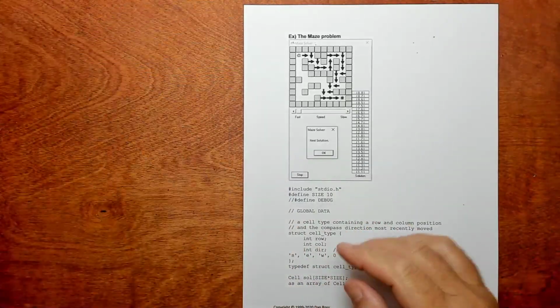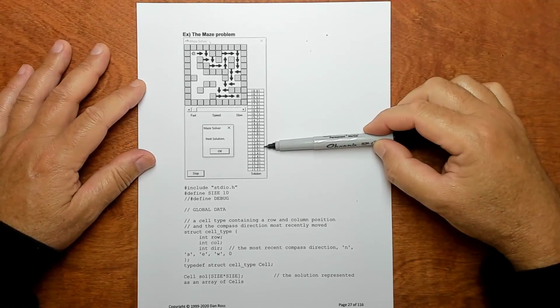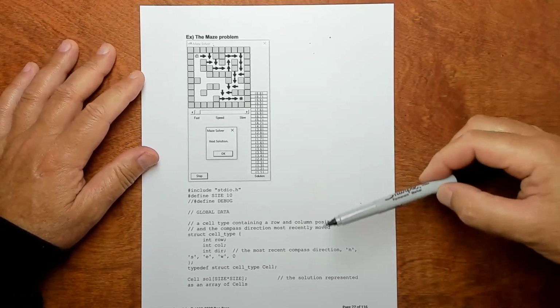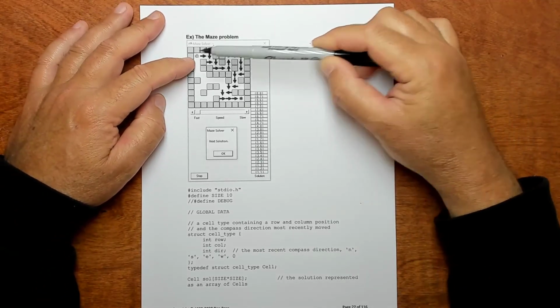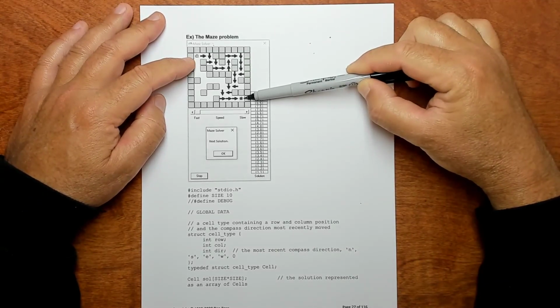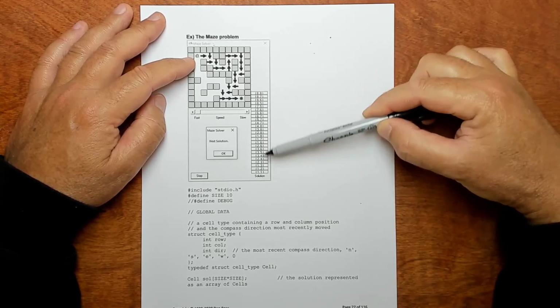Okay, the last one we want to run is this maze thing. Once again, I've posted a demo. Let me go through this and hit the main points. We're trying to get from this starting position to this ending position. And here is one particular solution being displayed as a stack of numbers.